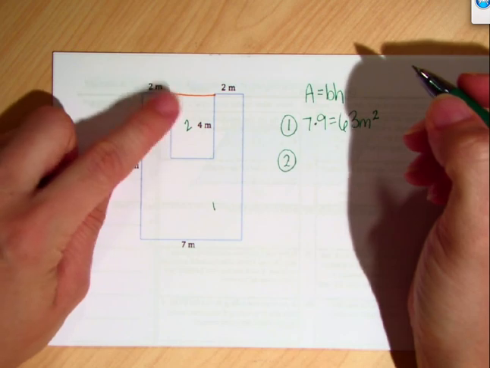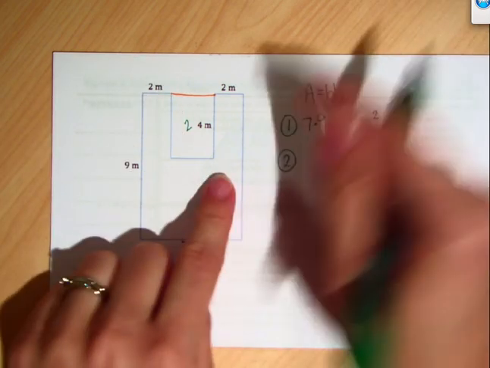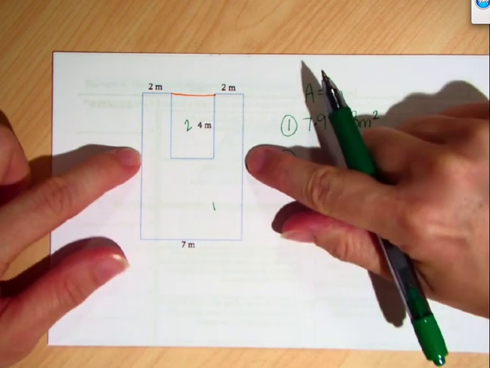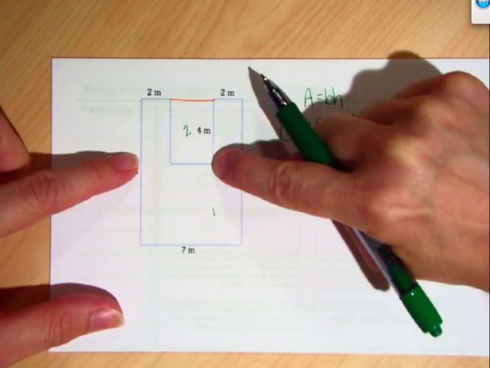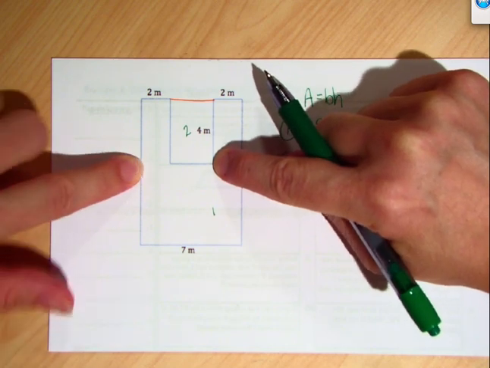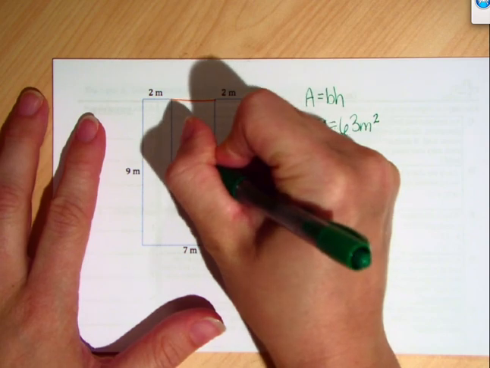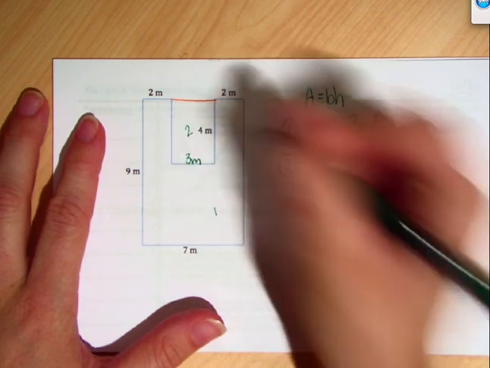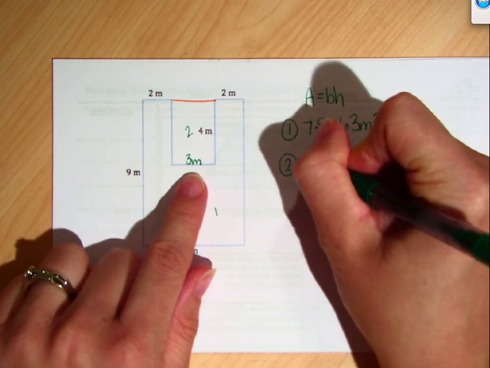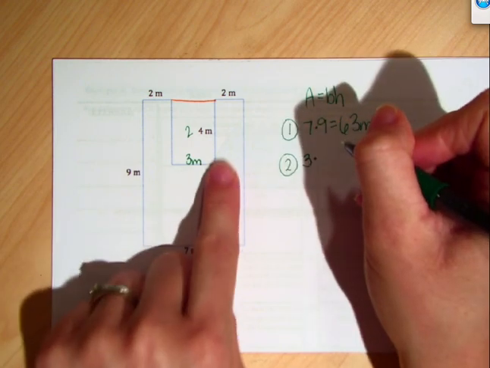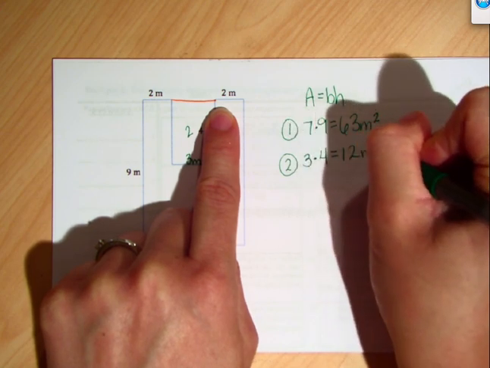Okay, let's look at just the small rectangle. We need to figure out what the base is. Well, let's see. If it was a full line, it would be the same as 7. But we need to come in 2. Now we're down to 5. We need to come in 2 more, and now we're down to 3. So this is 3 meters. Okay, so we have a base for the small one of 3 times a height of 4 is 12 meters squared.